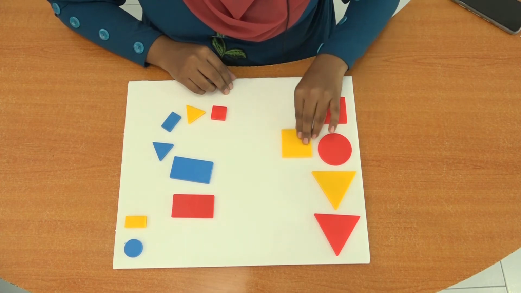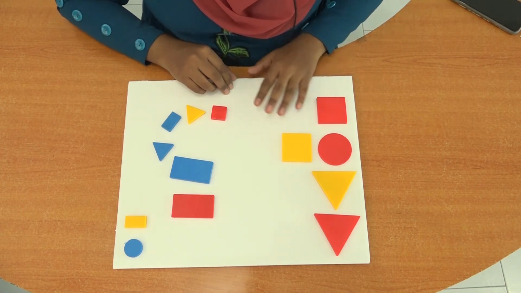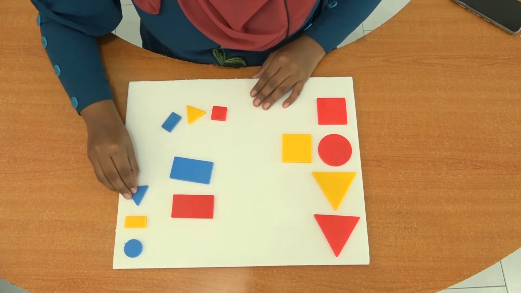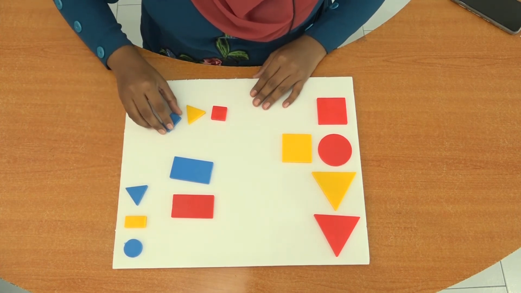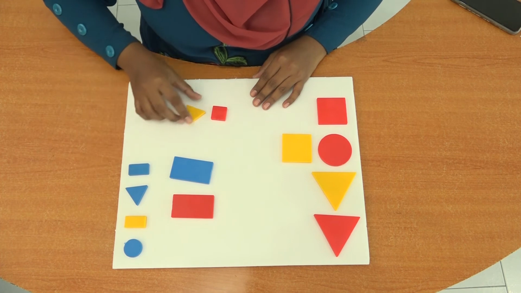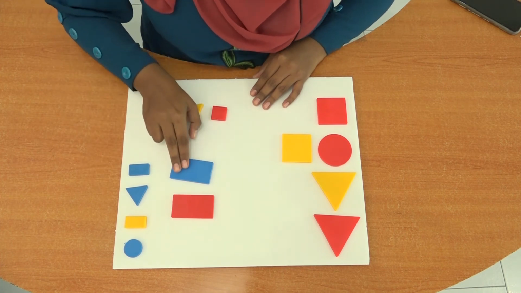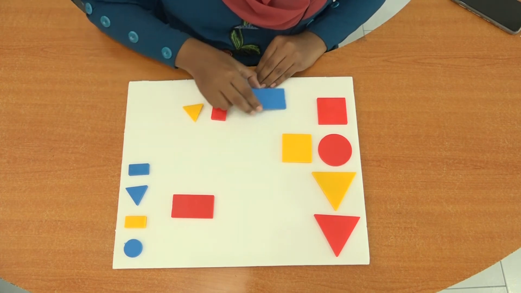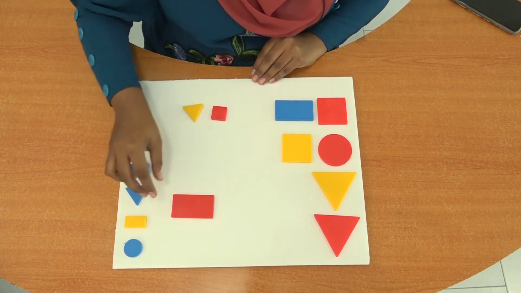Even this is a big shape, so we will keep it here and move this small triangle here. What shape is this? A rectangle, and it is small, so it will come to this side. What about this rectangle? It is big, so it will come this side.